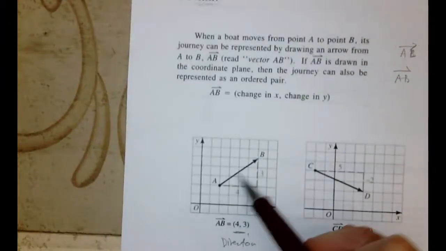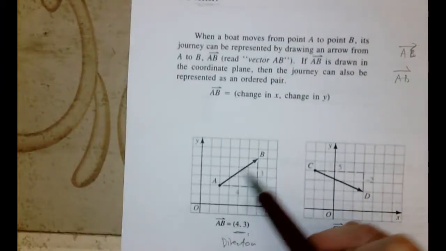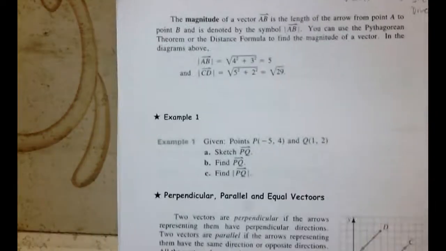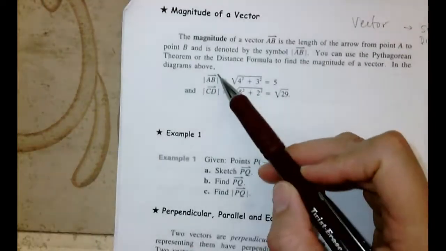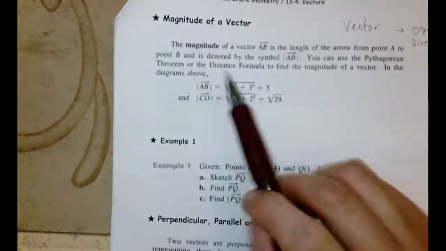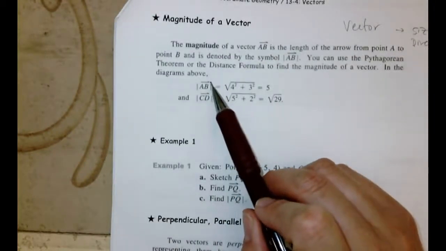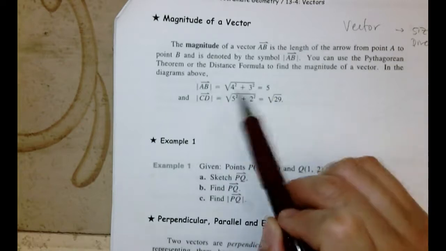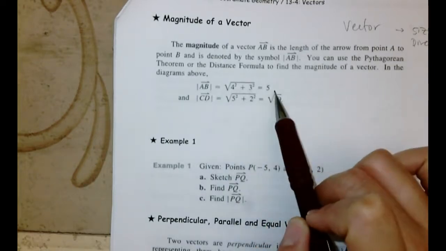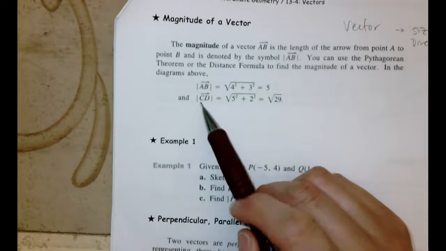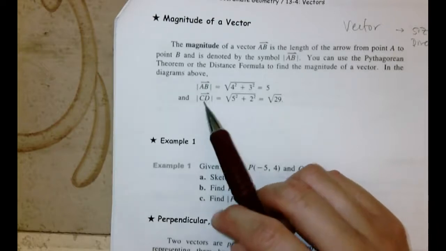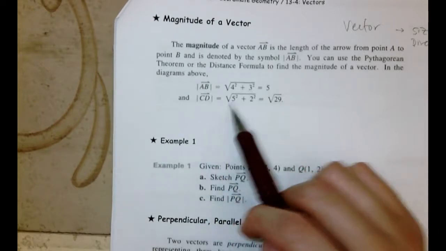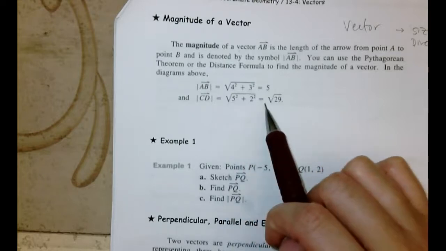So this distance right here is the size or the magnitude of a vector. So the magnitude of vector AB is the square root of 4 squared plus 3 squared, which is 5. And the magnitude of vector CD is the square root of 5 squared plus 2 squared, which is square root of 29.